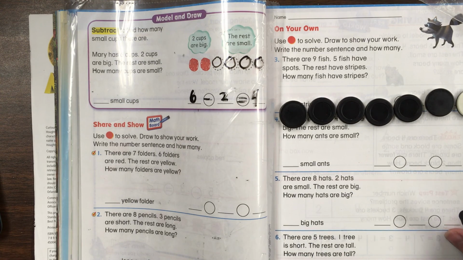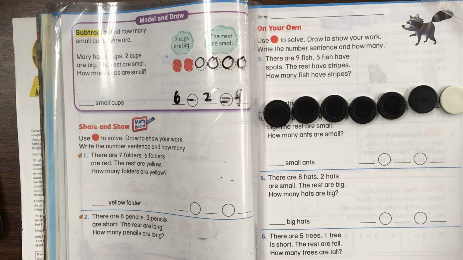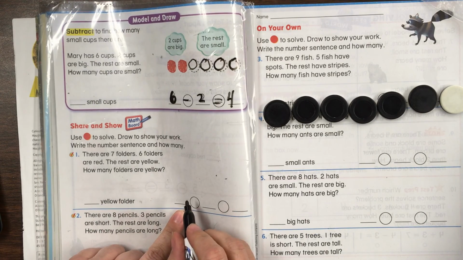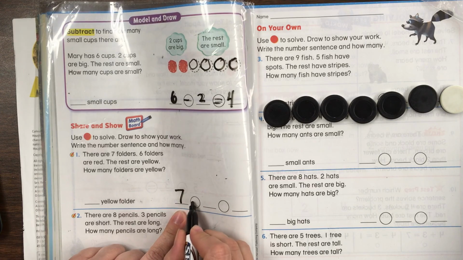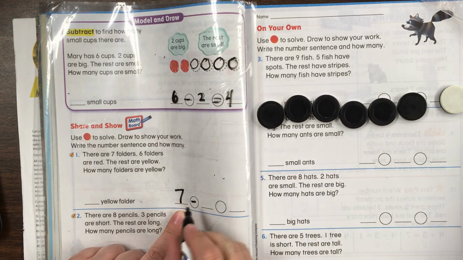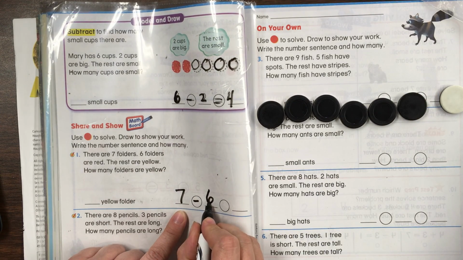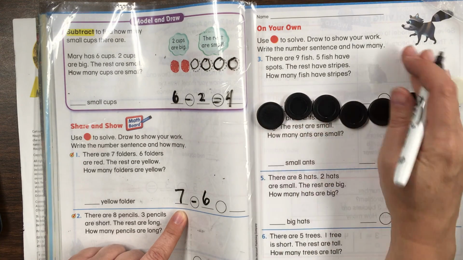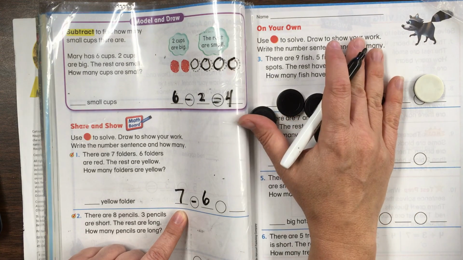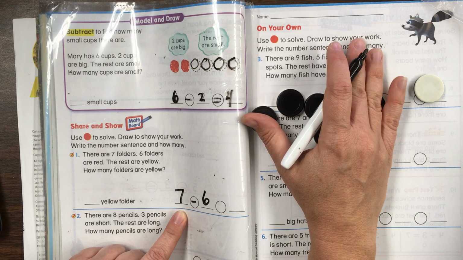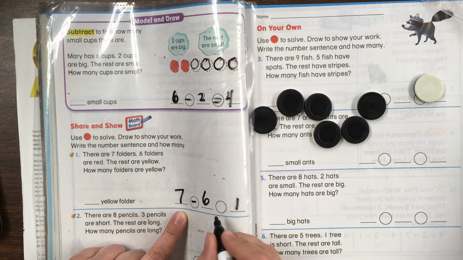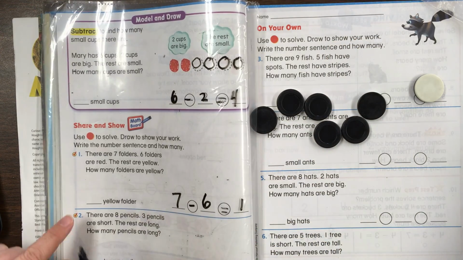How many folders are yellow? So we had 7 folders, and we're going to ignore the 6 that are red. How many does that leave us that are yellow? Or in this case, white. That's right, 1, and we'll write our equal sign.